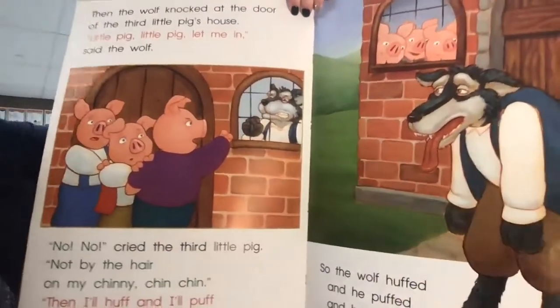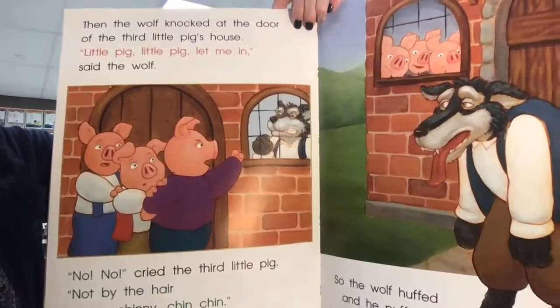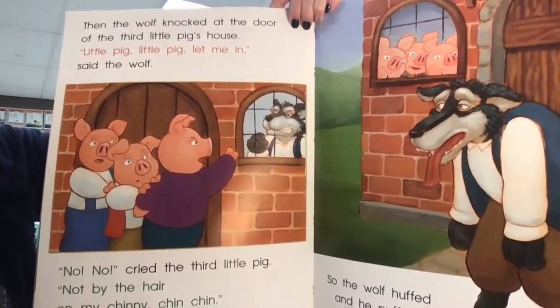Then the wolf knocked at the door of the third little pig's house. "Little pig, let me in."